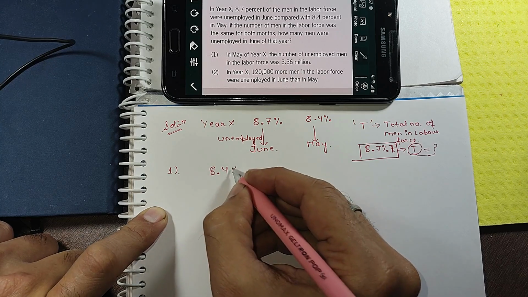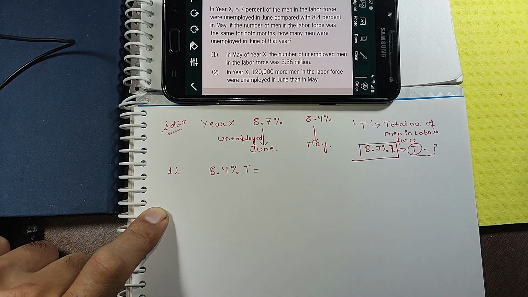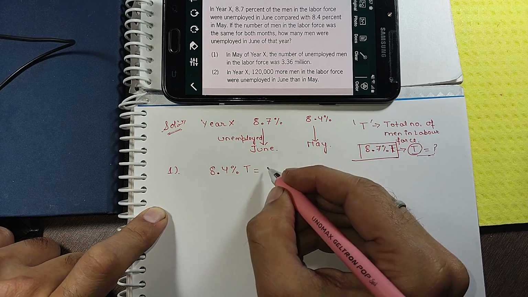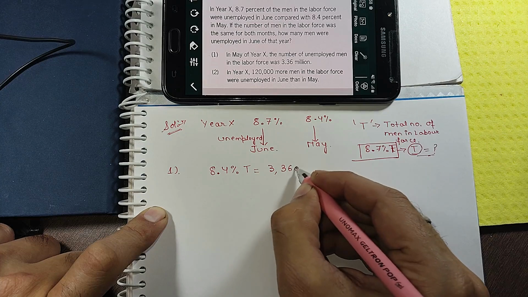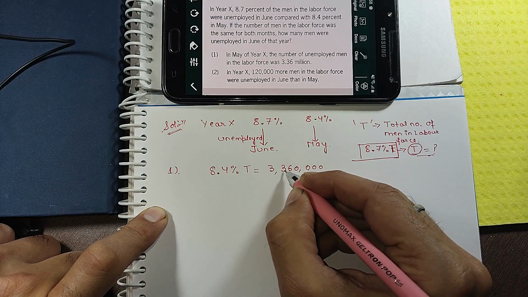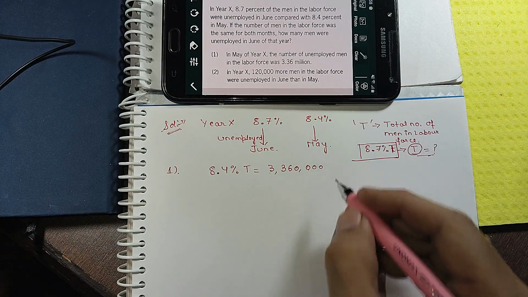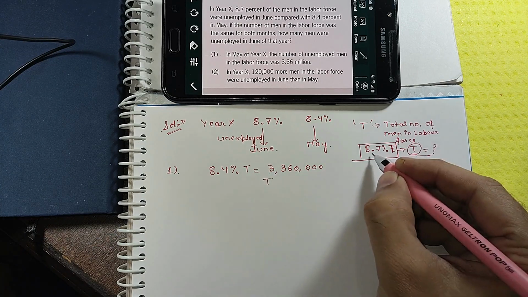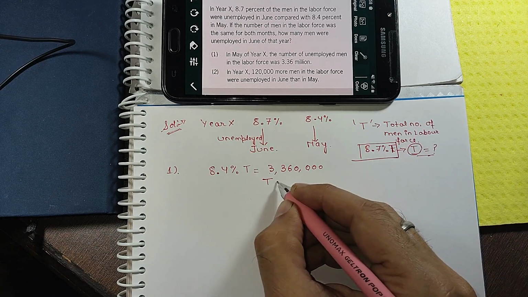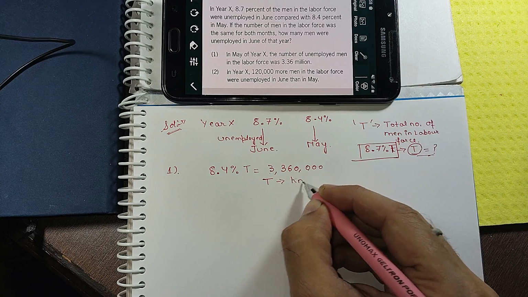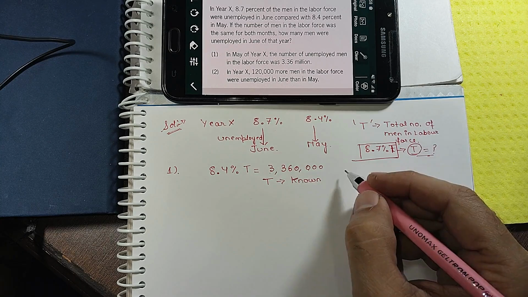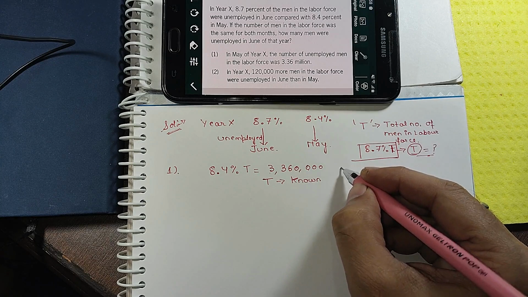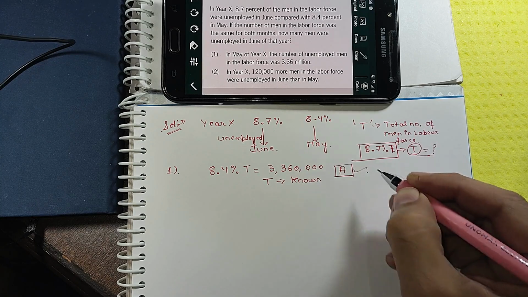So 8.4% of T is basically equal to 3.36 million. So from this I can find the value of T, and further I can find 8.7% of T. So T can be known from this. We need not calculate the value in a data sufficiency question. So we can say that statement A is sufficient to answer my question.